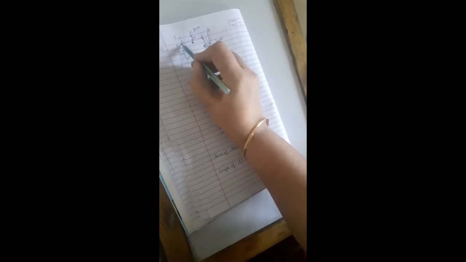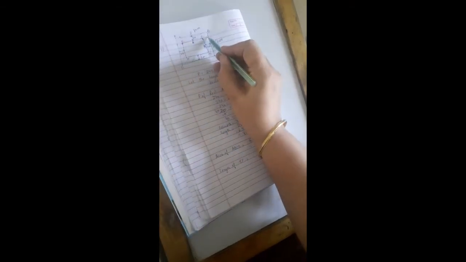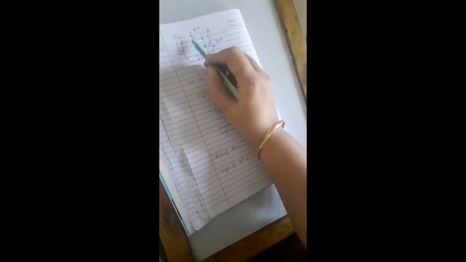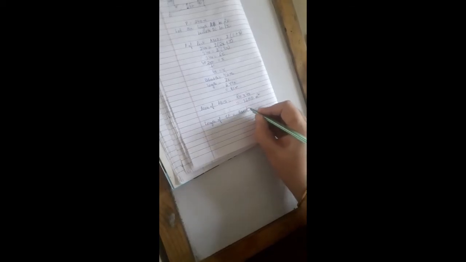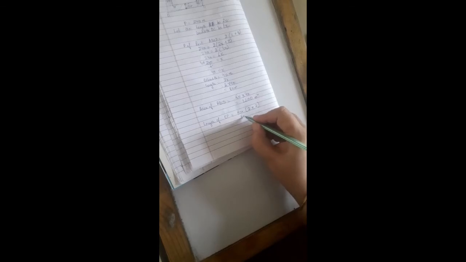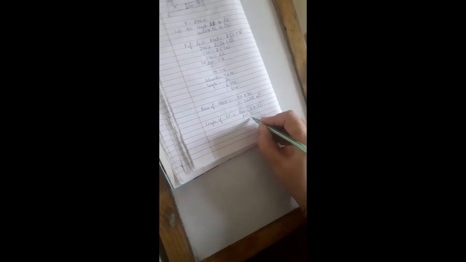So 2 meters I will subtract this side and 2 meters I will subtract this side, and I will get the length of EF. So EF will be 80 minus 2 on one side and 2 on the other side. So 2 plus 2, so 80 minus 4 will be 76 meters. And what about this FG? Now FG will be, I know this total is 40.